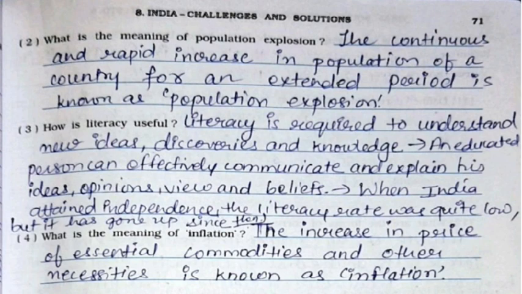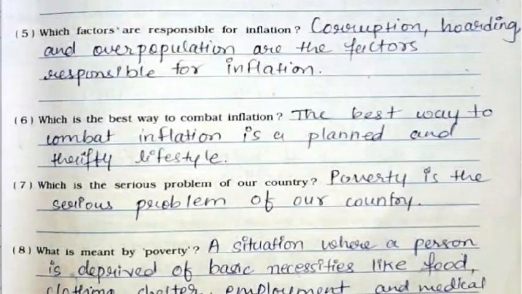Fourth one, what is the meaning of inflation? The increase in price of essential commodities and other necessities is known as inflation. Fifth, which factors are responsible for inflation? Corruption, hoarding, and overpopulation are the factors responsible for inflation. Sixth, which is the best way to combat inflation? The best way to combat inflation is a planned and thrifty lifestyle.